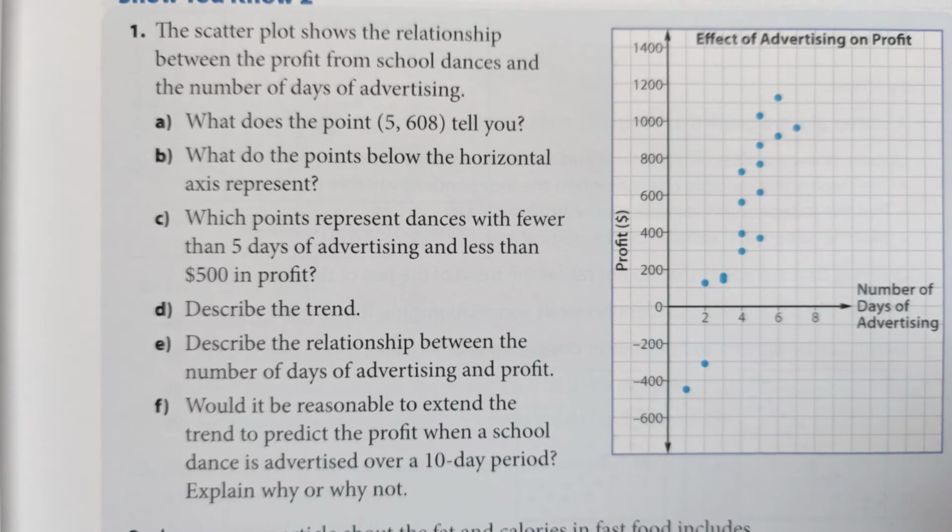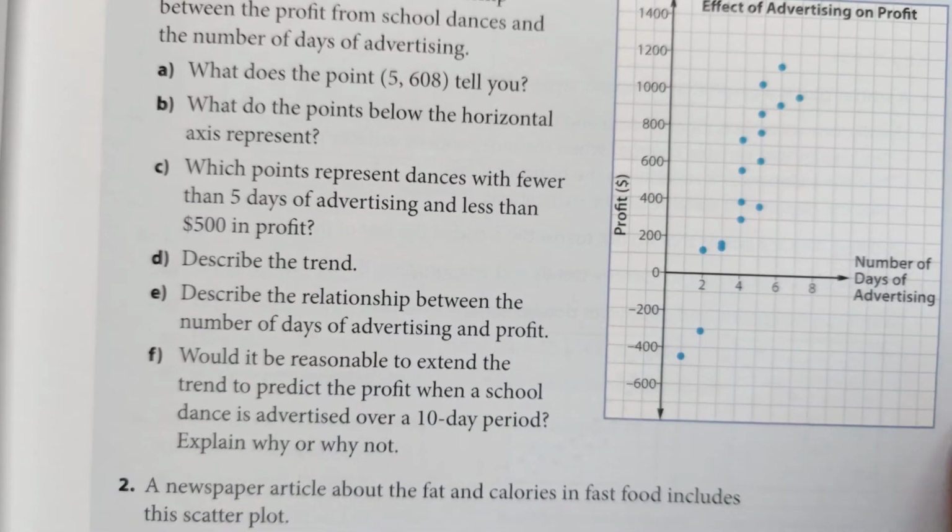Describe the relationship between the number of days of advertising and the profit. As you increase the number of days of advertising, the profit will increase. Something like that would describe the relationship, that trend. And then would it be reasonable to extend the trend to predict the profit when a school dance is advertised over a 10-day period?